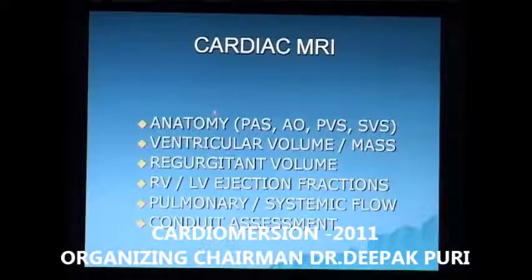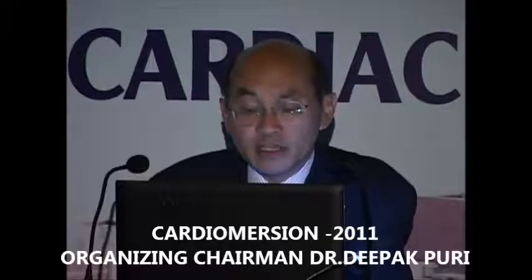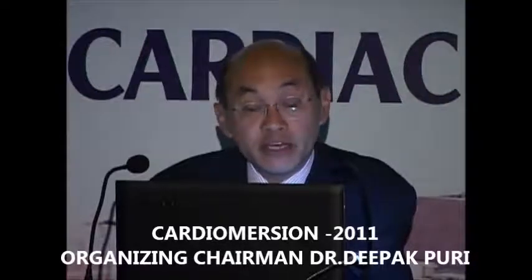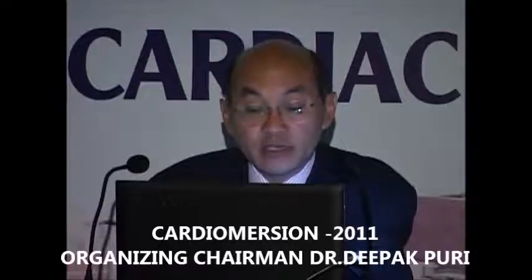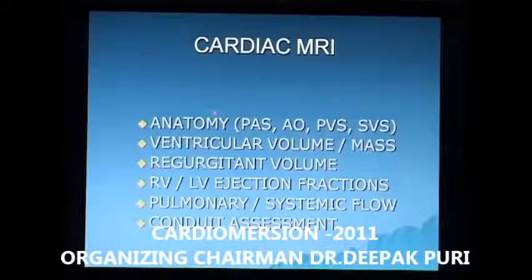We're very fortunate nowadays that cardiac MRI has come of age, and it acts as a superb tool in association with echocardiography. It allows us to view difficult anatomy, particularly branch pulmonary arteries, to look at pulmonary and systemic veins, and to look at the aorta.